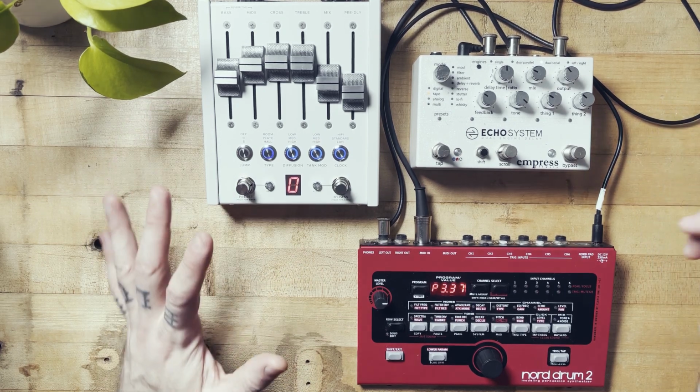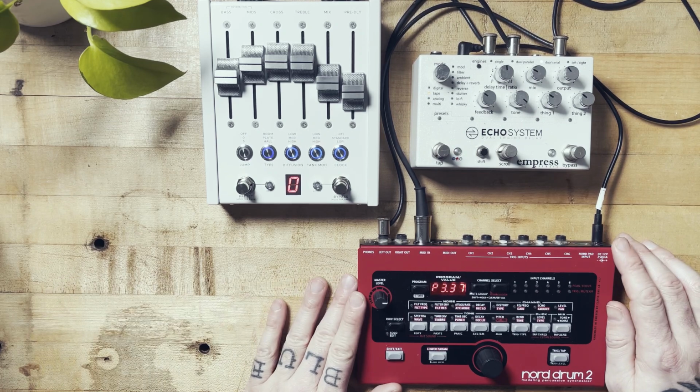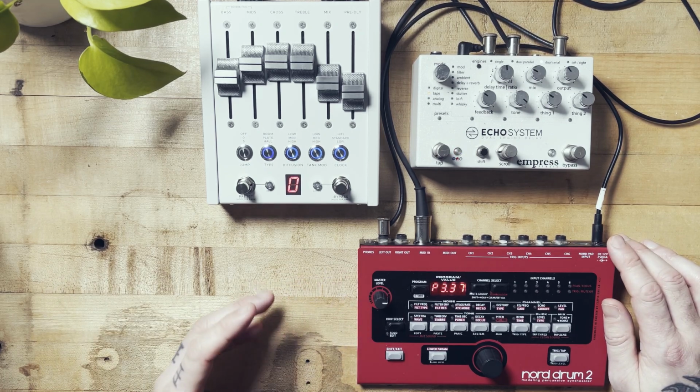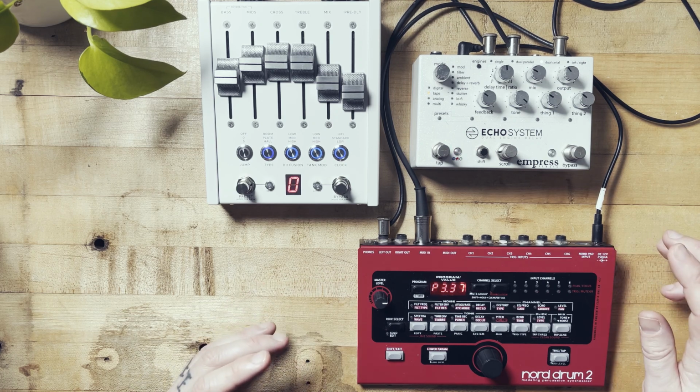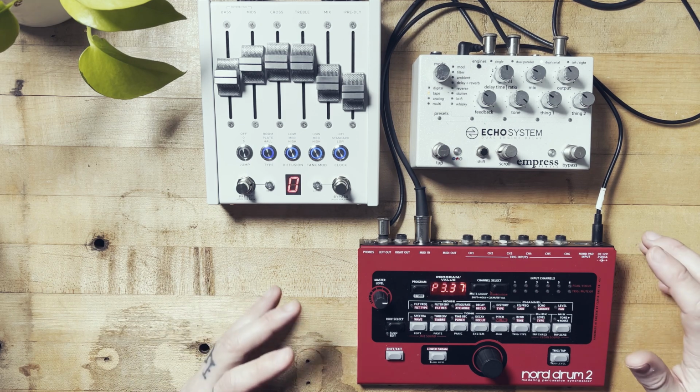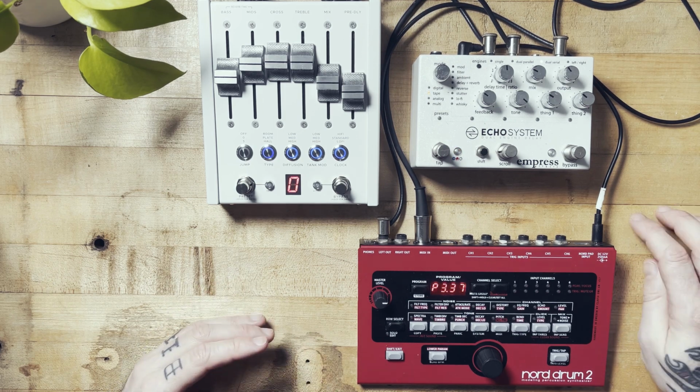Lately, since I got the Nord Drum 2 that I'm loving a lot, I'm very interested in creating in my live sets a sort of percussion sequences that go along with the techno track or the ambient track.